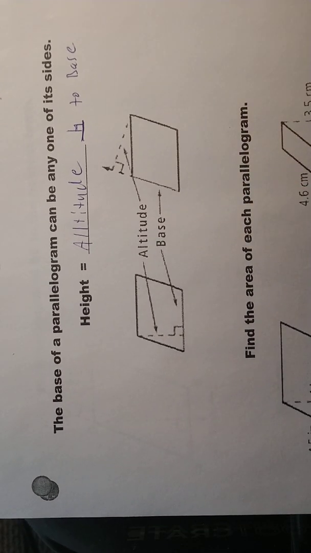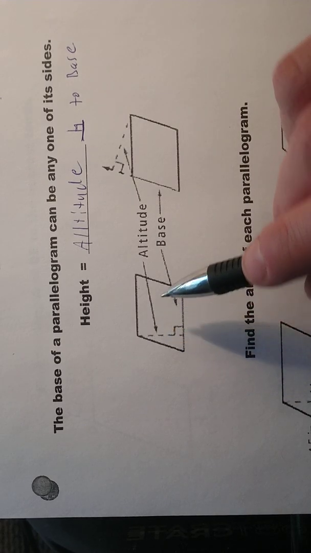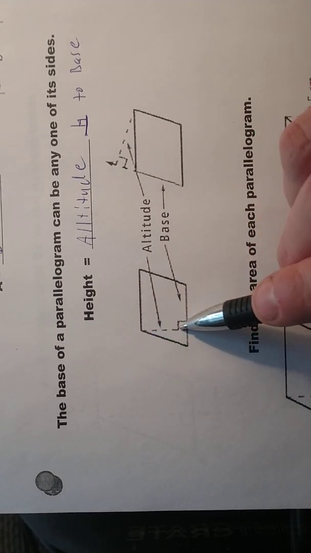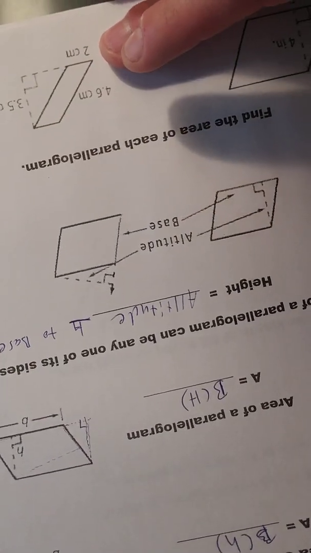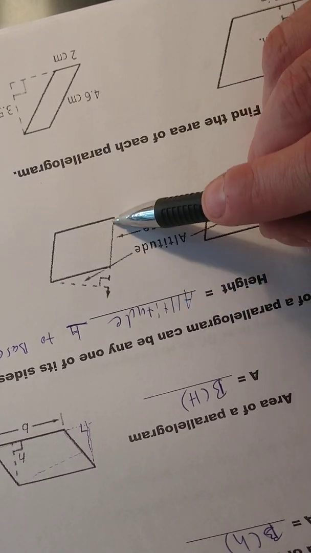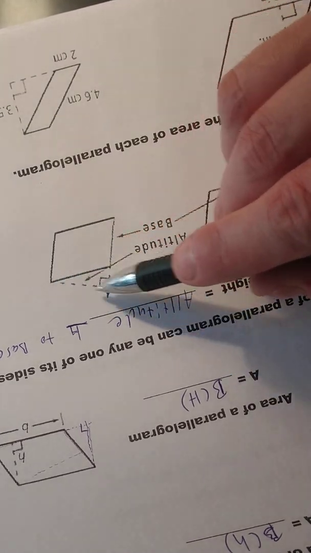And then this is a little example about the altitude and the base. And this is what I was talking about before. So right here, there's the altitude to this base. But then if we turned it just a little bit, or we turned it 90 degrees, I should say, now this is the base, and that's the altitude.